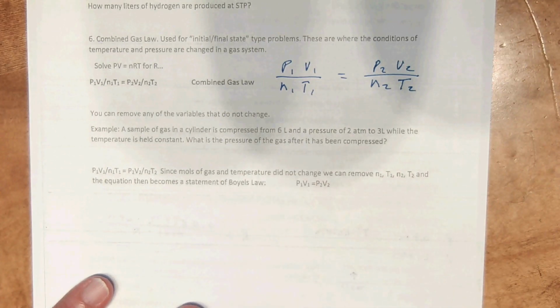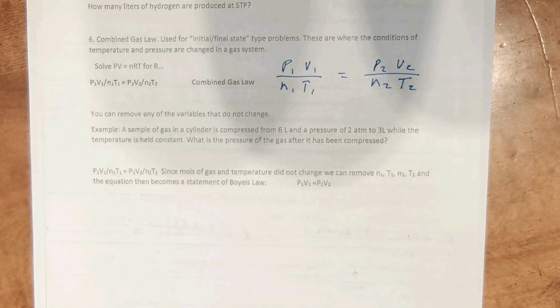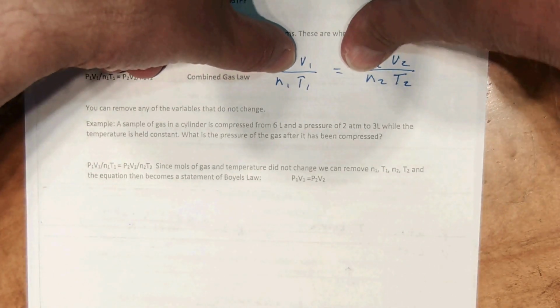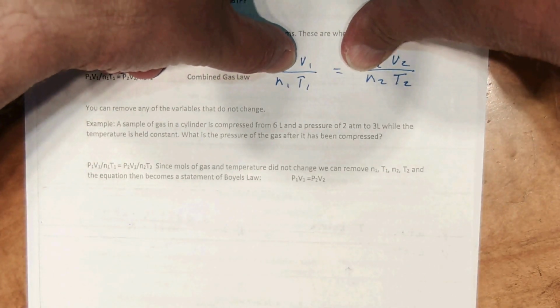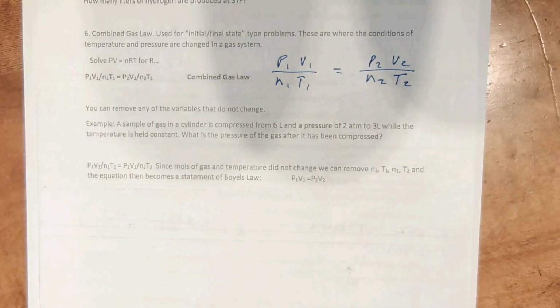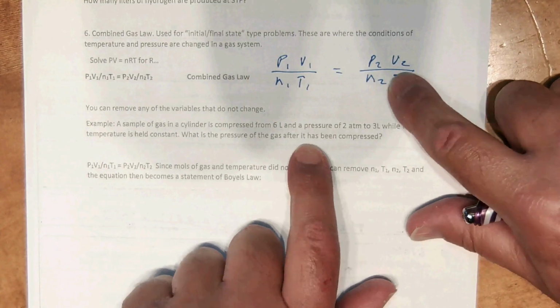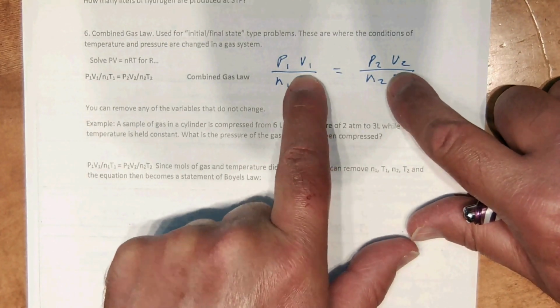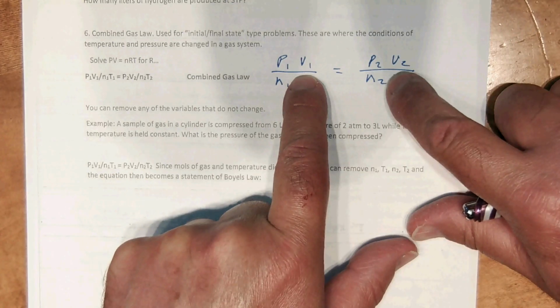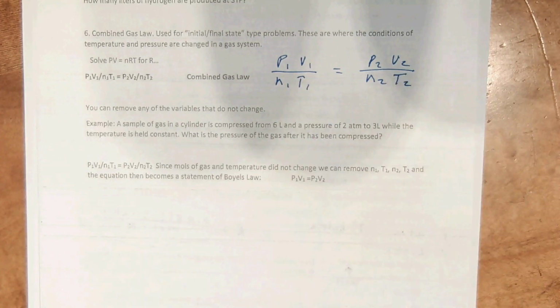If a problem says the pressure was held constant, we changed the temperature and the volume, but we didn't change the pressure, then you just ignore pressure. Take it right out of the equation, plug all your variables in. If it says temperature was held constant, you just ignore temperature, plug everything else in. So it's a really easy equation to use.